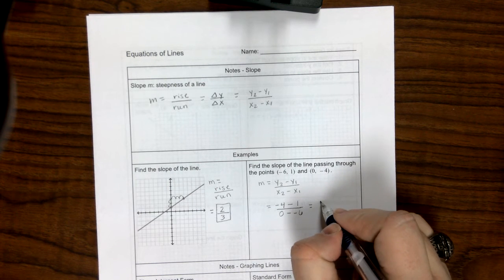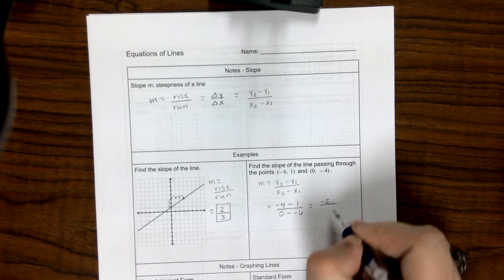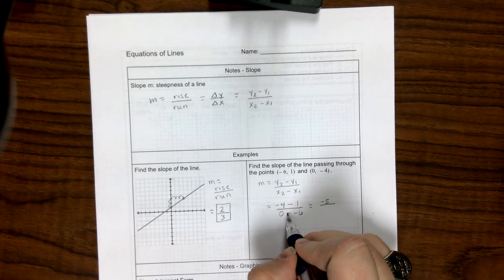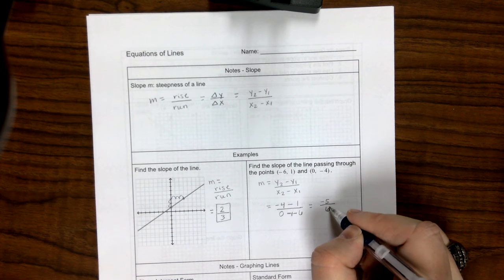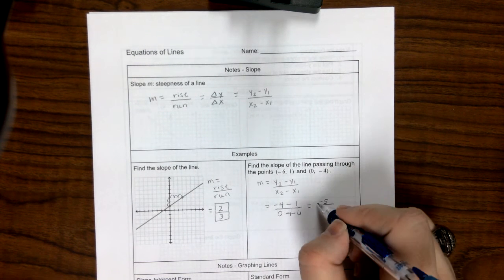Now we need to simplify if we can. So on top, we're going to get -5. On the bottom, minus minus makes a plus, so that is 6. If this reduced anymore, I would want you to reduce it, but it doesn't.